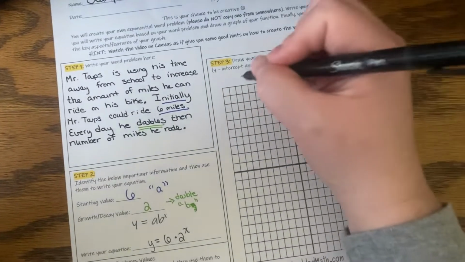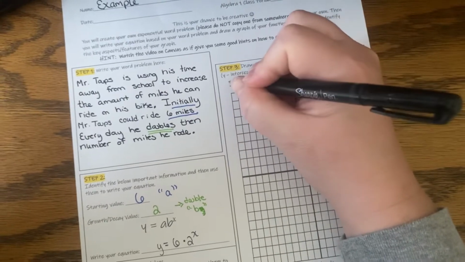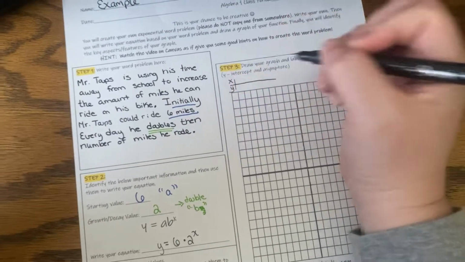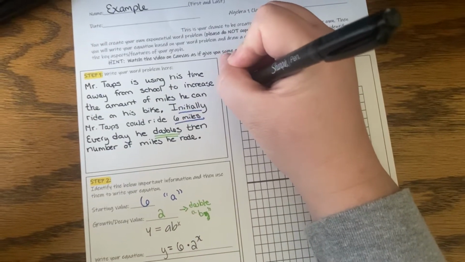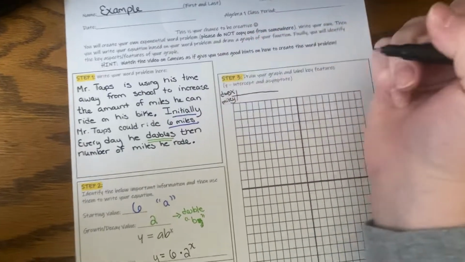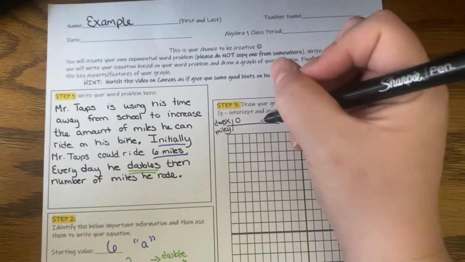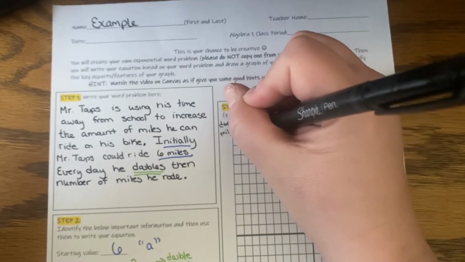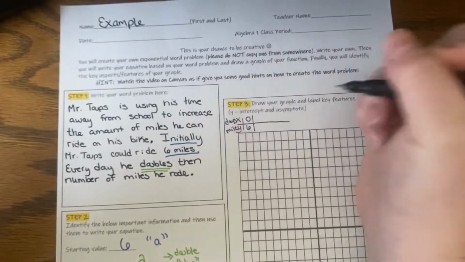And to do step 3, I'm going to make a little table. Do my x values, my y values. So my x is the number of days, and my y value is the miles. So for me, on day 0, that would be my initial value, Mr. Toops can ride 6 miles.